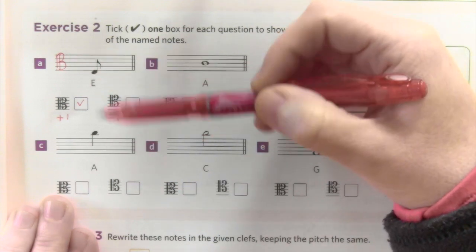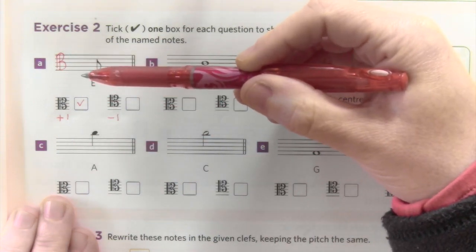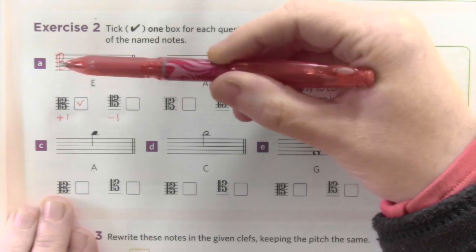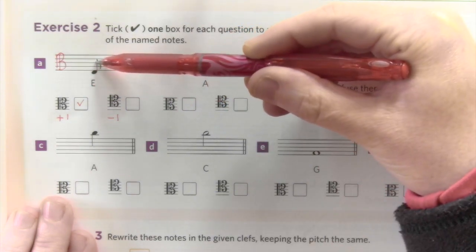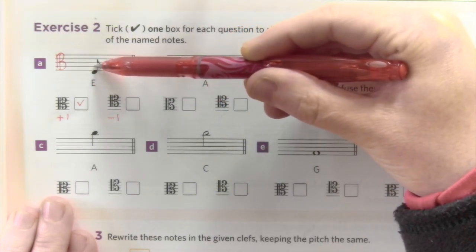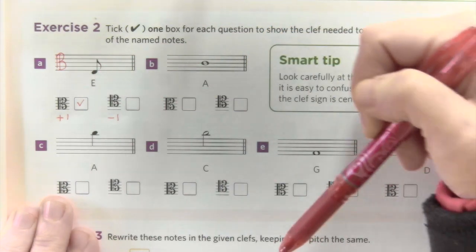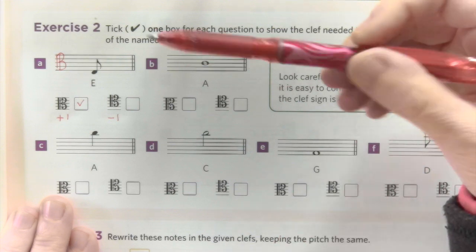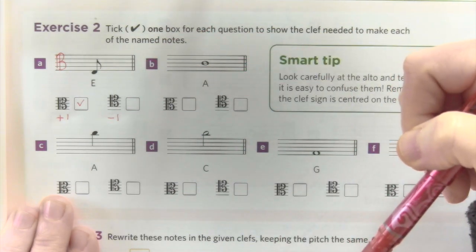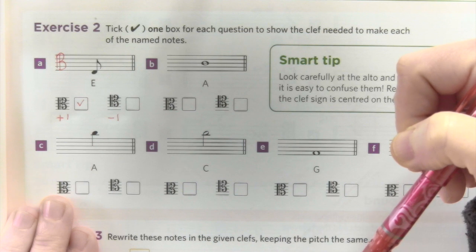So each step is one line, one space, one line, one space, okay? So let's count again. Do, Si, La, Sol, Fa, Mi. So that is E. Okay, this allows you to double check your answer.